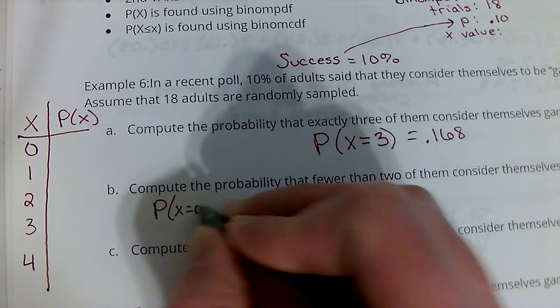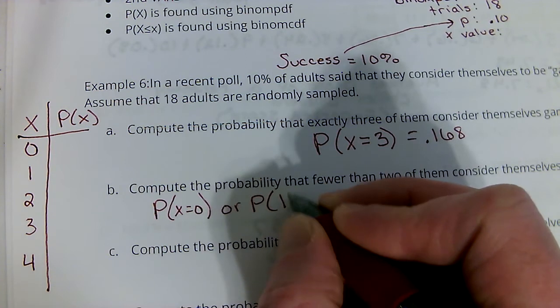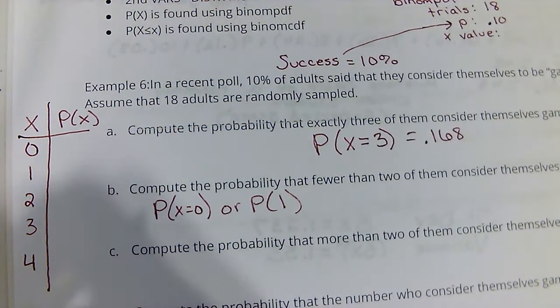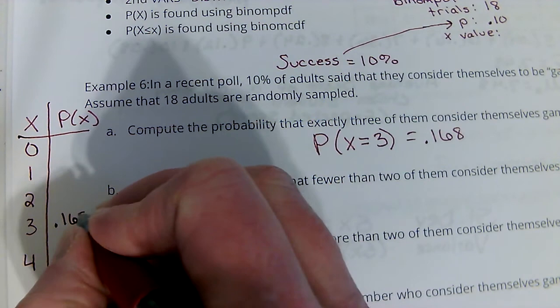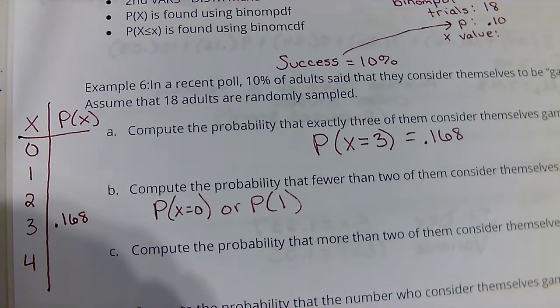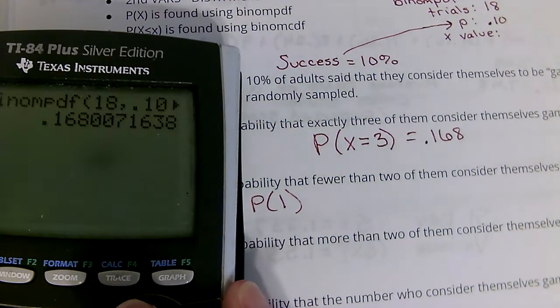I could do them each in the calculator and then add them together. So that's one method of doing this.